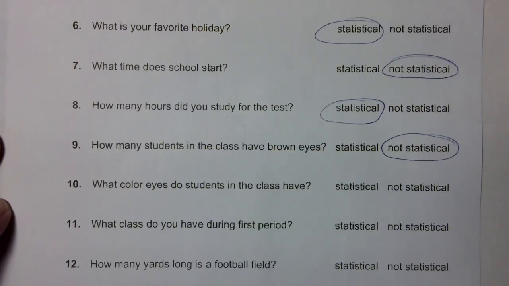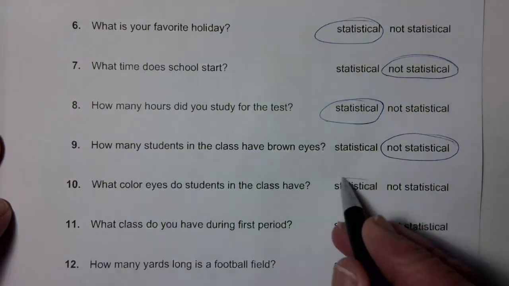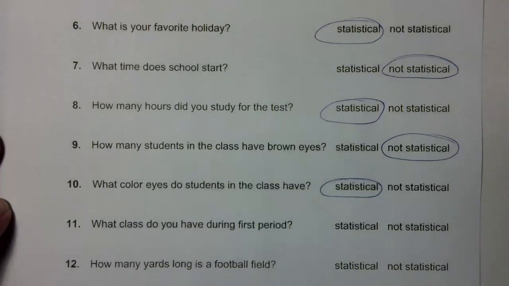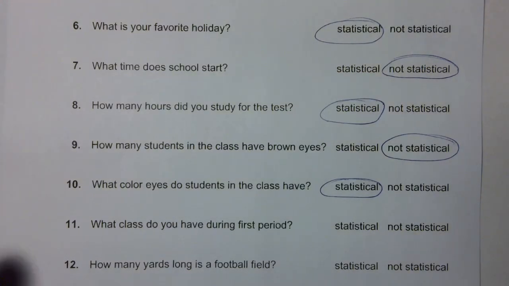What color eyes do students in the class have? Oh, now that's different. That's statistical, because there's going to end up being green and blue and brown and hazel and all kinds of things.